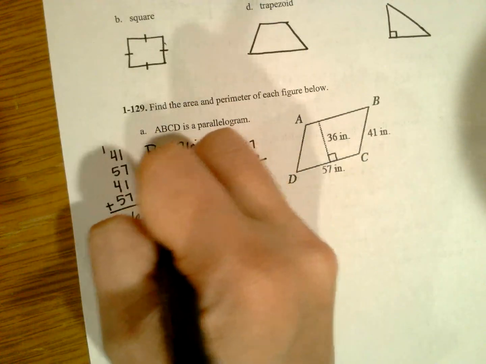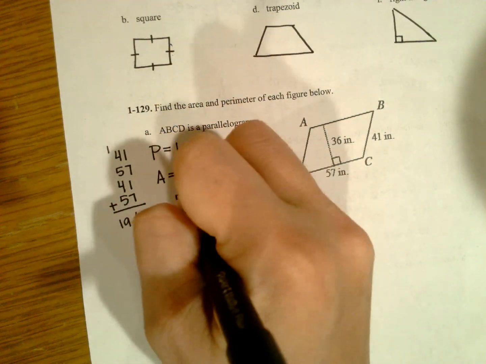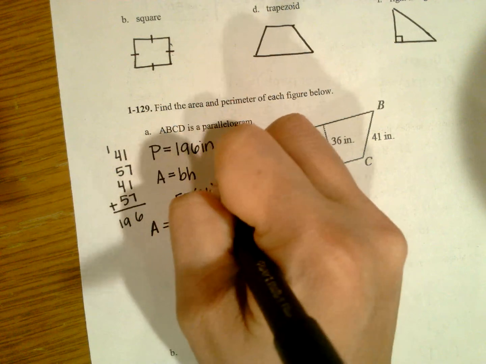So the area equals 2,052 inches squared.